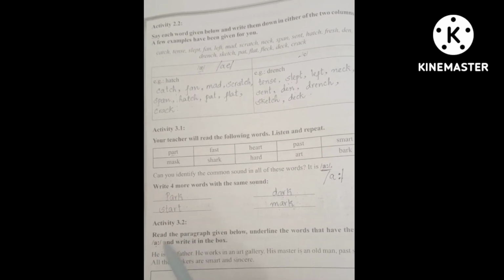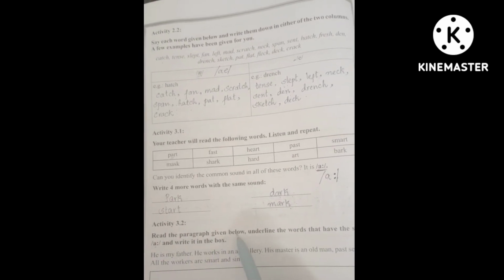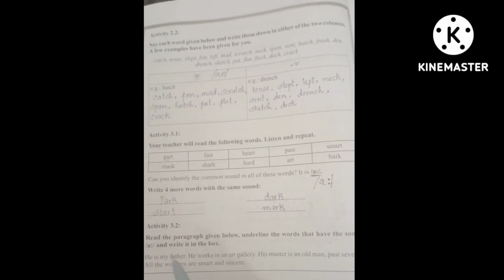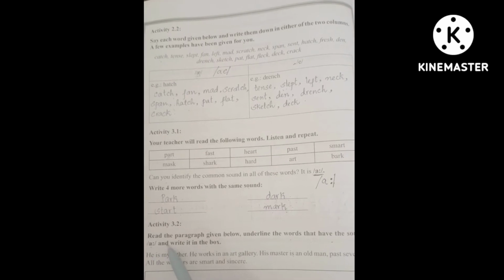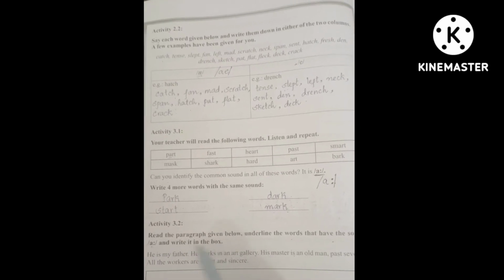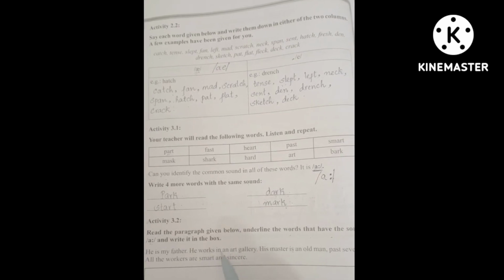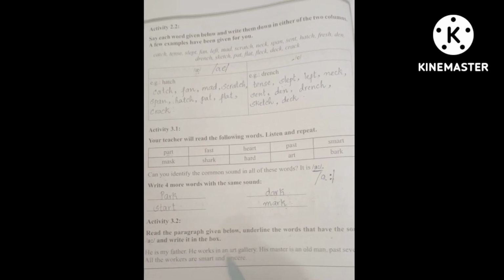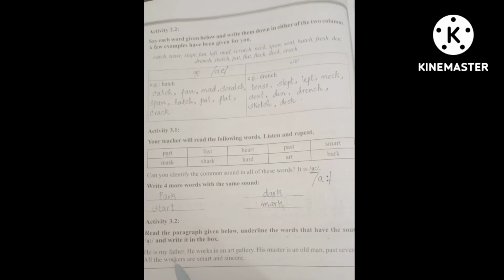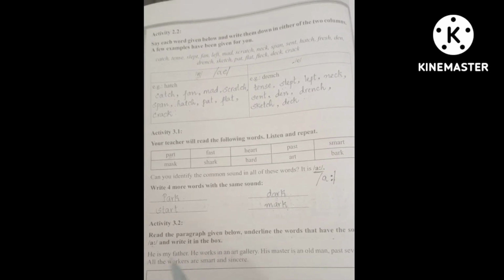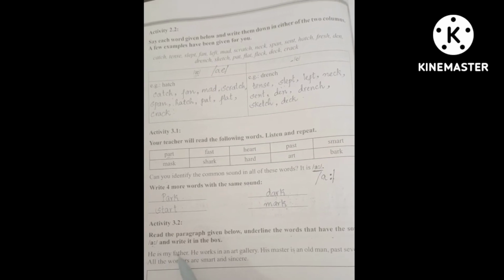Activity 3.2. Read the paragraph given below. Underline the words that have the sound a and write them in the box. Here the long vowel sound a. In this sentence, we have to identify the long vowel sound a, and we have to underline those words and write them in this box. He is my father.